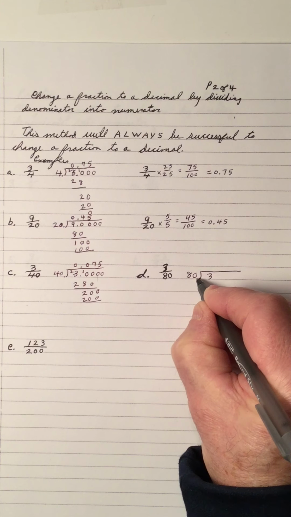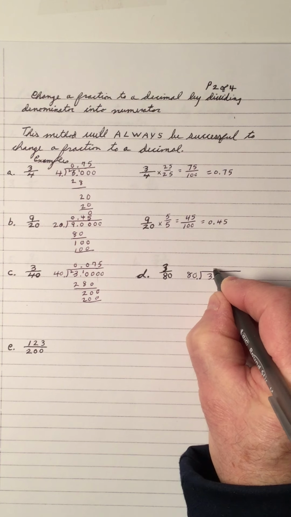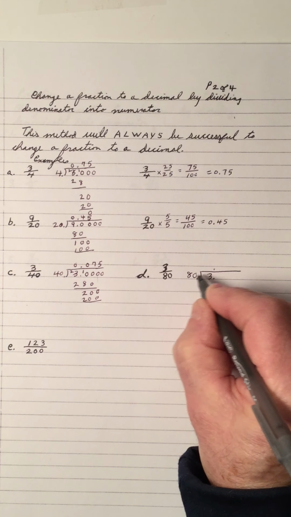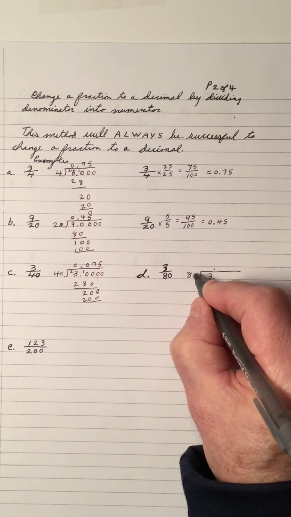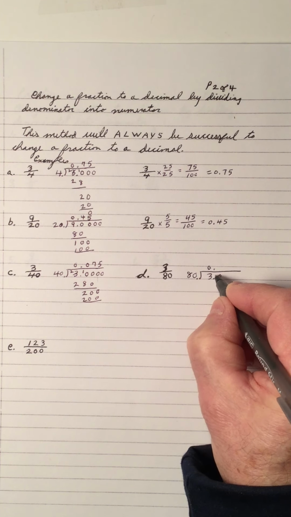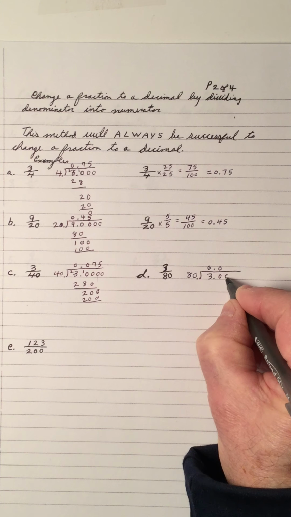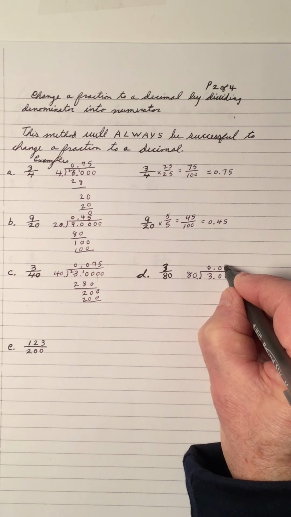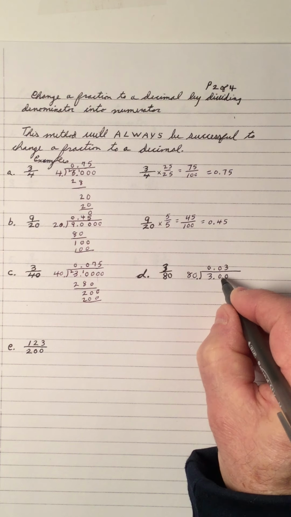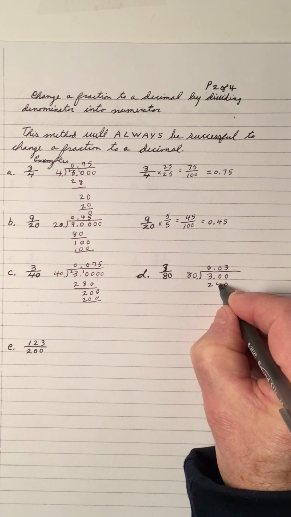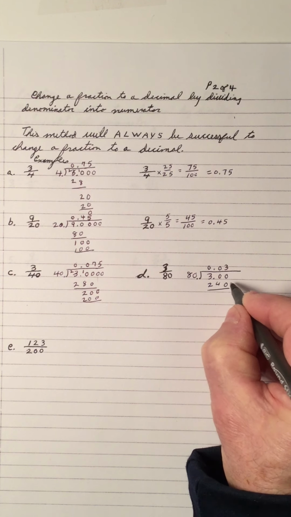3 over 80, we divide 80 into 3. Again, the decimals are on the right. We move the decimal up. The decimal always has to be on the right in this divisor right here. 80 into 3 can't go. Try a 0. 80 into 30 can't go. Another 0. 80 into 300. 3 8s are 24. So 3 times 0 is a 0. 3 times 8 is 24, and we have to subtract.